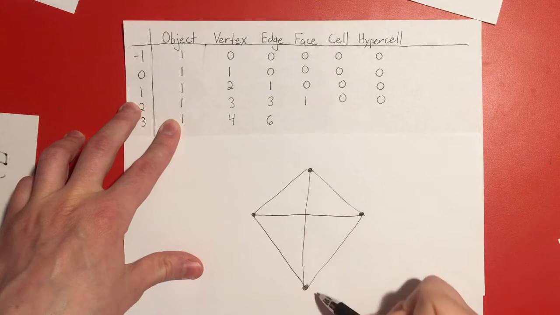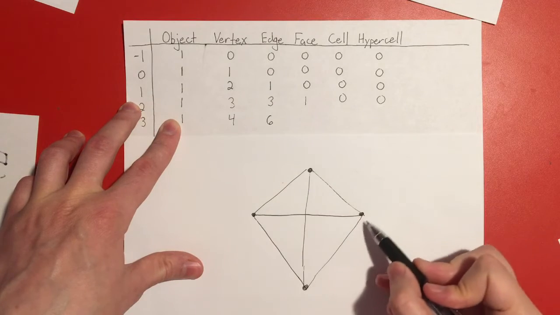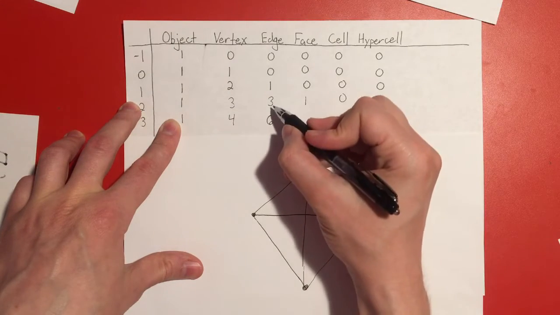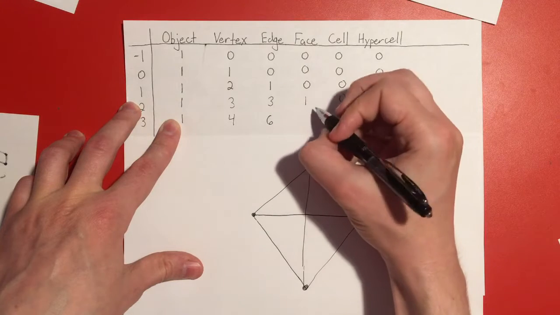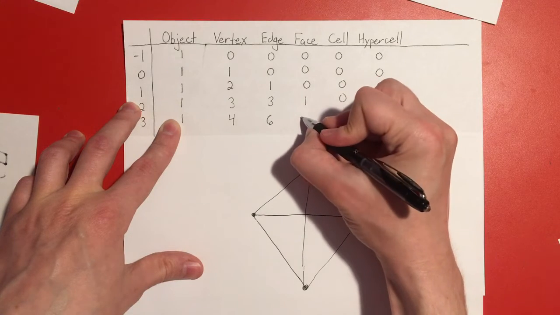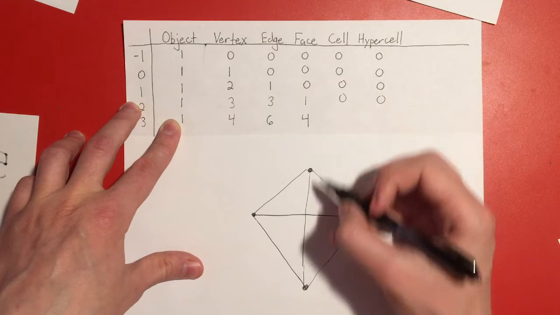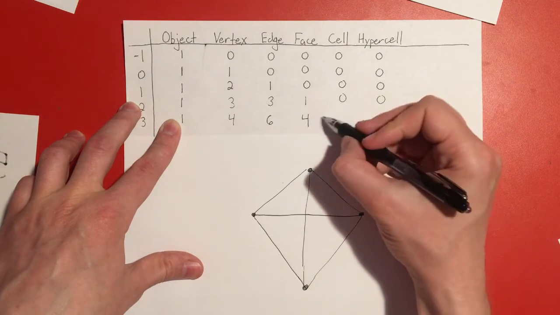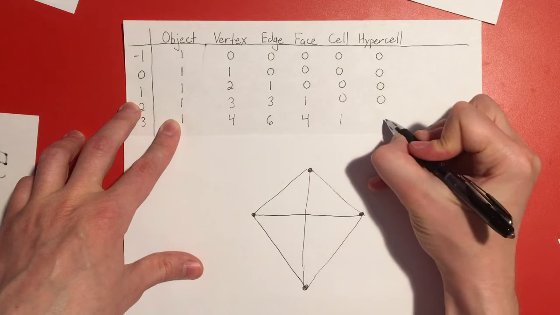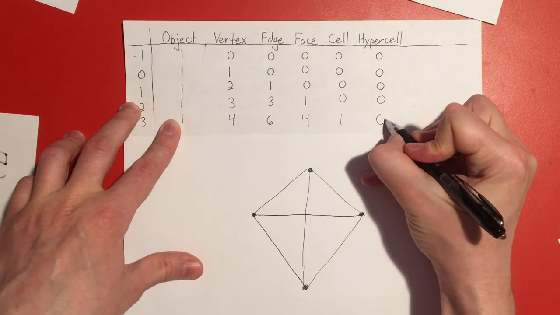And for every edge, for which there are 3, we will be adding 3 additional faces. 3 plus 1 equals 4. And now, for each face that we had, we'll now have 1 cell and 0 hypercells.